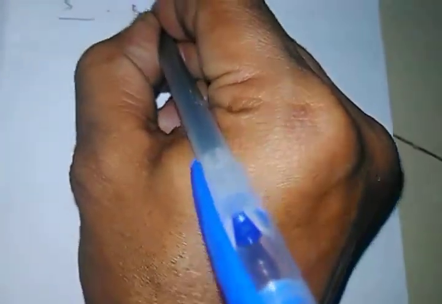Okay, this is about point number 4. Then we will go to point number 5. Point number 5 is about breakpoint. To find the breakpoint, we have to find the characteristic equation.